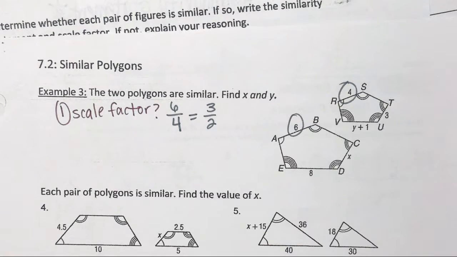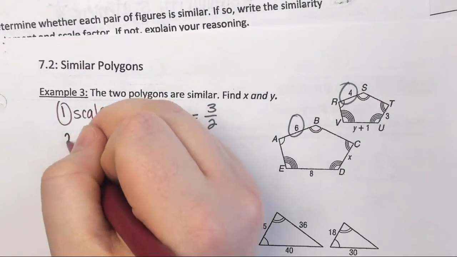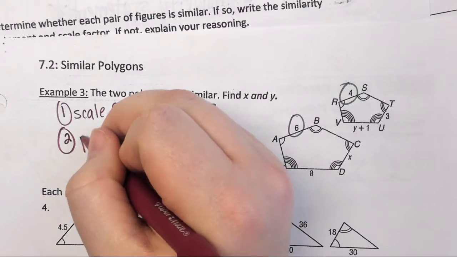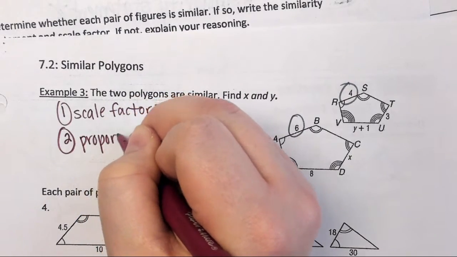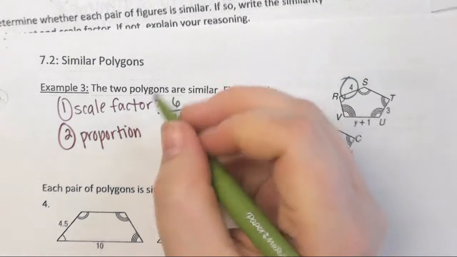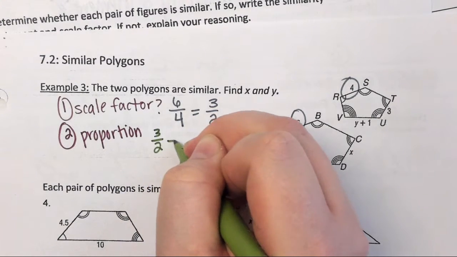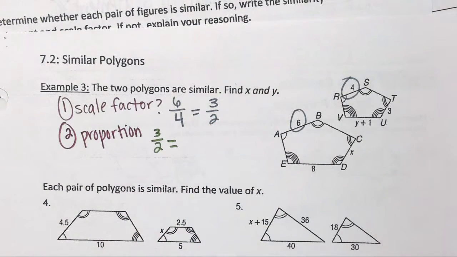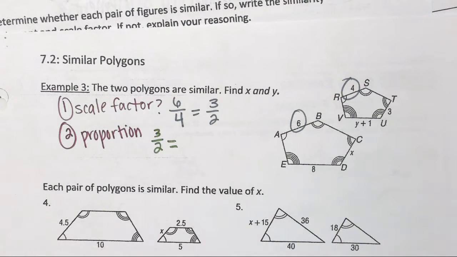Okay, so I told you there were 2 steps. That's not a lot. The second step is, can we set up a proportion? In our proportion, we're going to use the scale factor, and then set it equal to some sort of fraction using x and whatever side is supposed to be similar to x, 3.